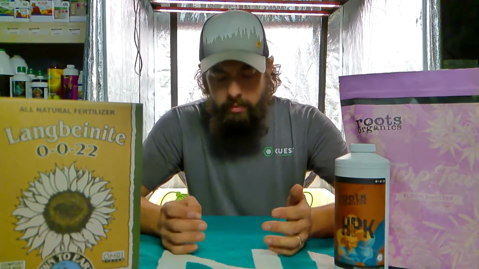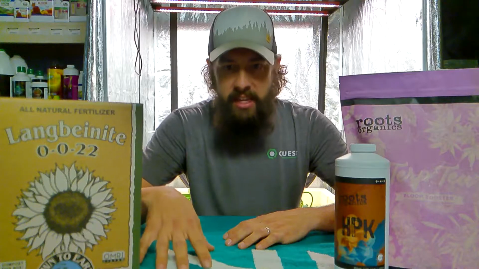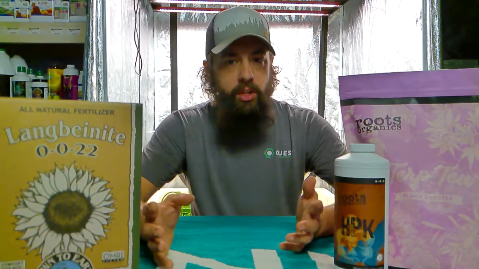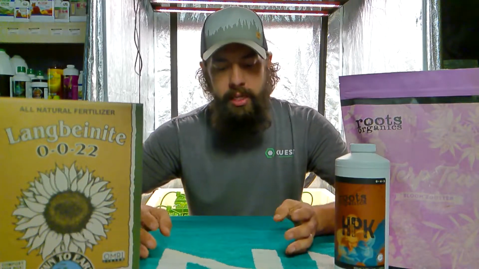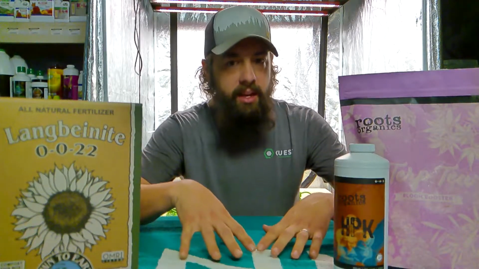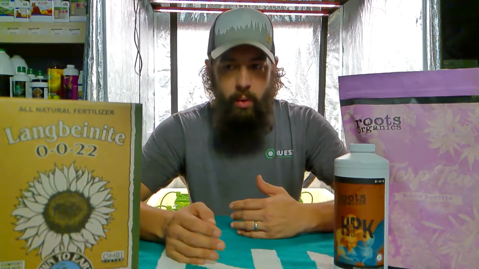Now, toxicities are easier to fix in my opinion, because if you can spot them fast enough, the easiest thing is just to flush those out. Now, you will be flushing out a lot of your other macro and micronutrients, but if you notice that it is the toxicity problem, flush those out and then you can start back over from square one.